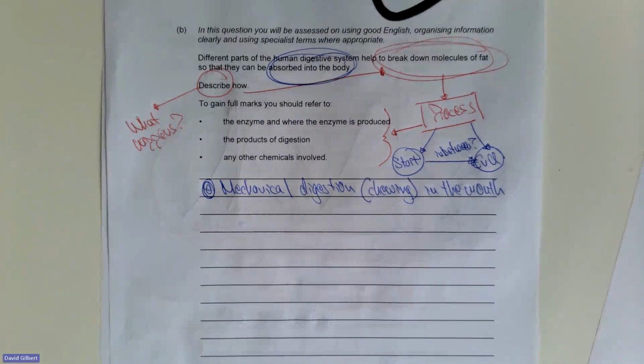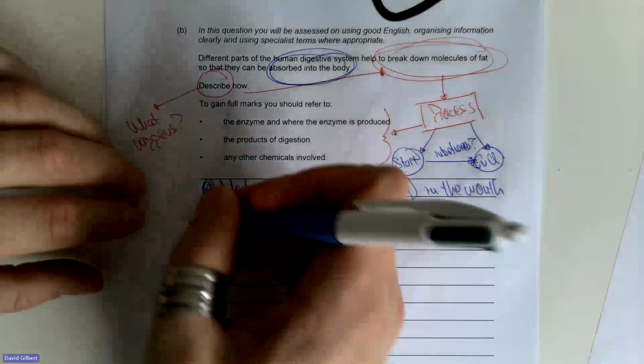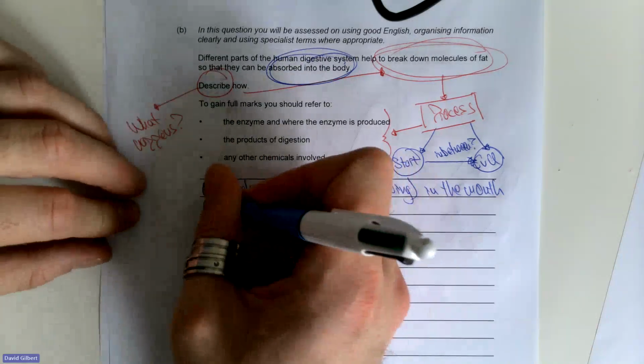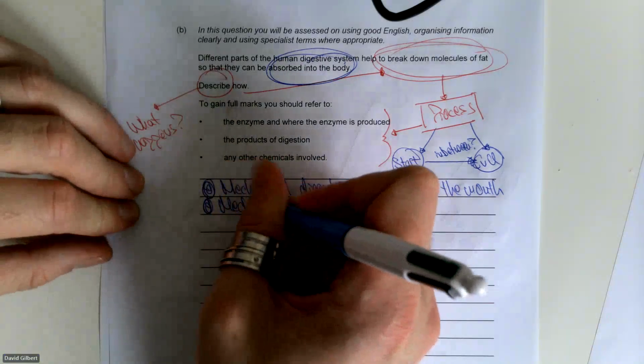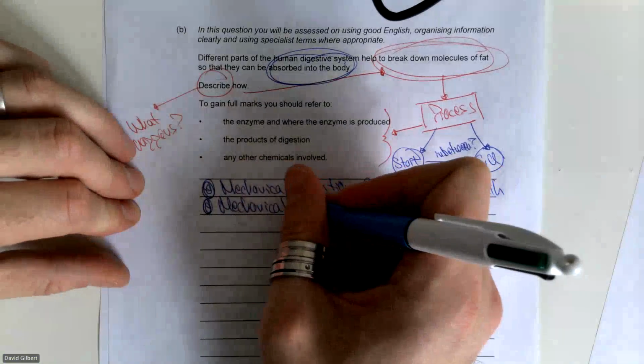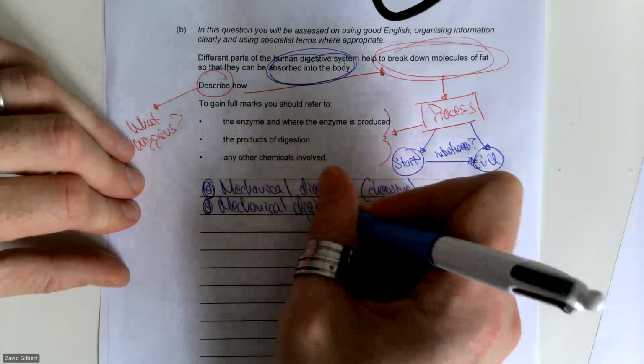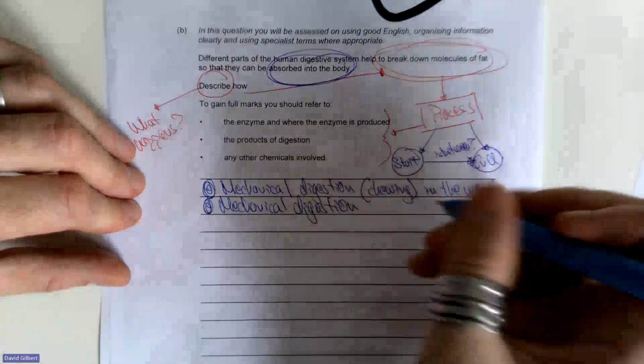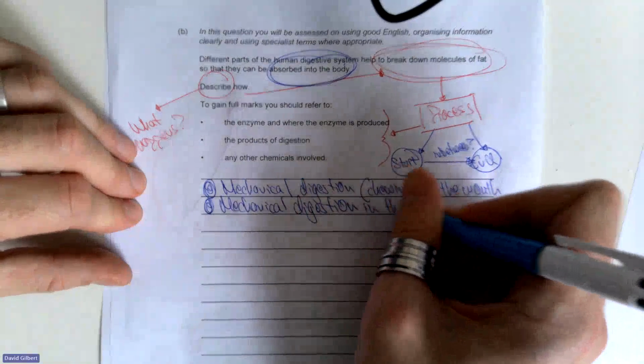Great. Where does it go after that? Well, it goes down the esophagus, goes to the stomach, and the stomach, we also know, is made of muscular walls. And it churns it about, breaking it down physically.